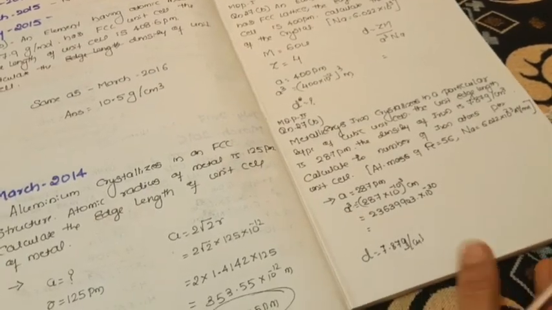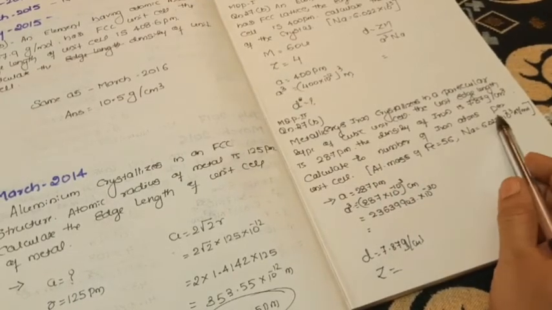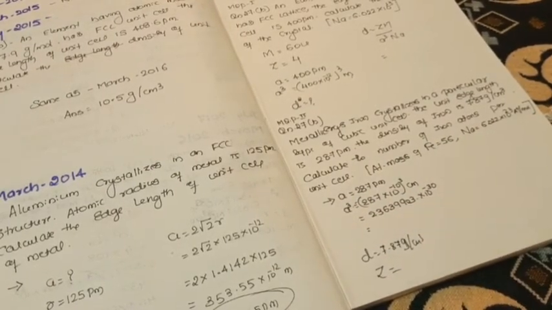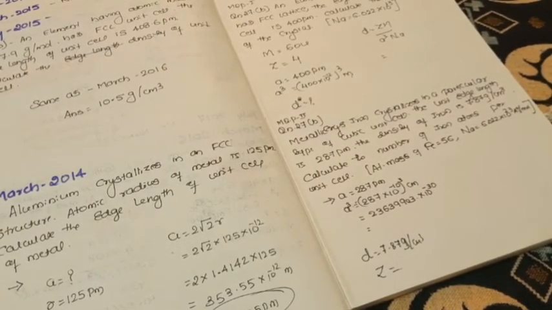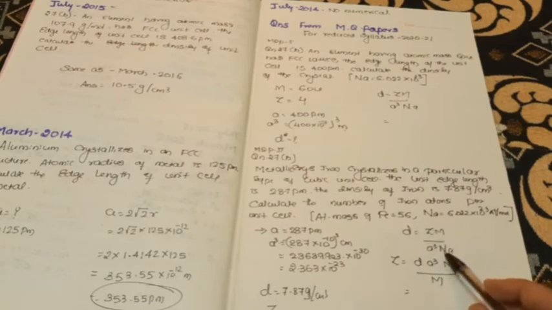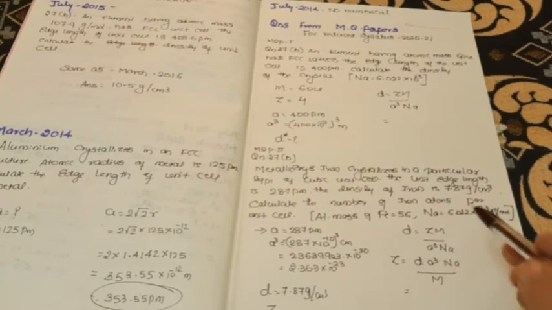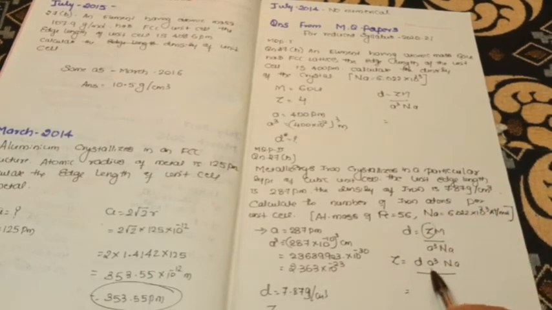What you need to find out is the z value. Calculate the number of iron atoms per unit cell. You have to find out, for a unit cell, the number of iron atoms. So density is given, you need to find out the number of atoms, dear students. Here the formula d is equal to zM by a cube into N A, and here you need to find out the z value. So keep the z value there and transfer all the terms. So d into a cube into N A divided by M.